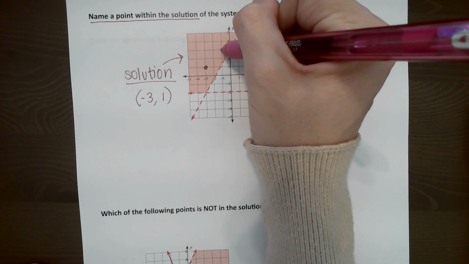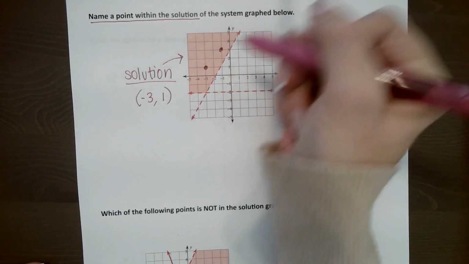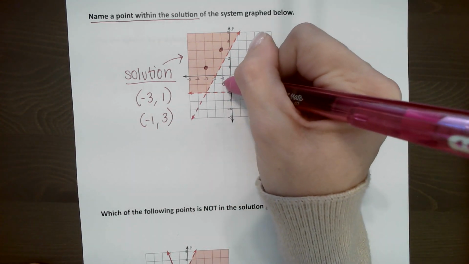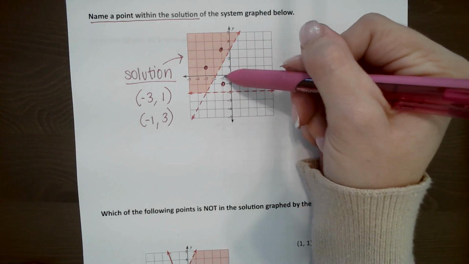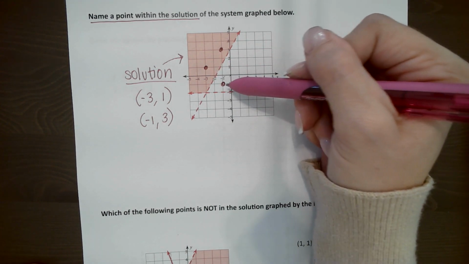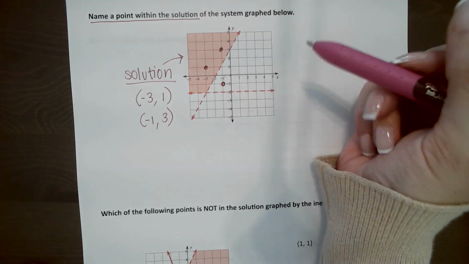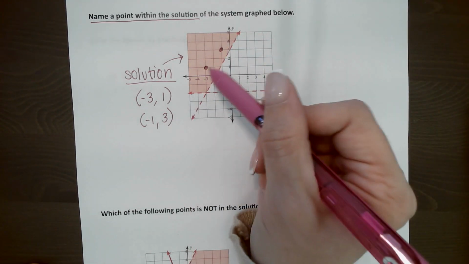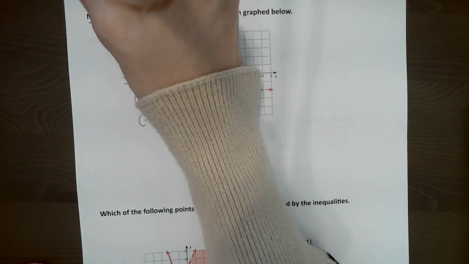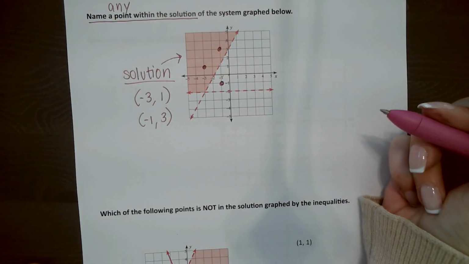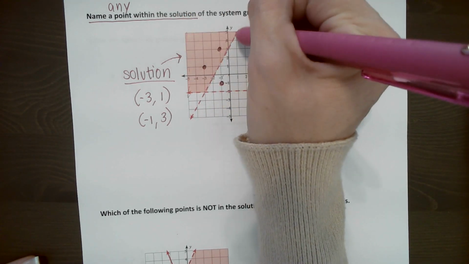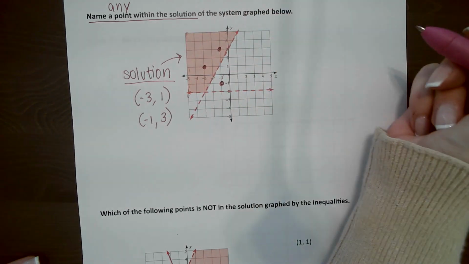How about up here? -1, 3. That's also within the solution. But what about over here? -1, -1. Notice how that's not within the shaded area. So that would not be within the solution of this system. So when you're being given a graph like this and asked to name a point, it can be any point within that solution, but it has to be within that shaded solution area.